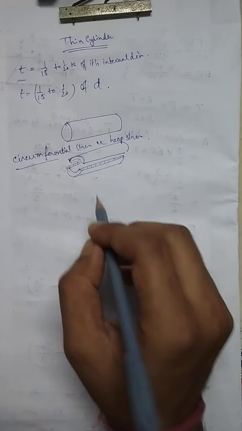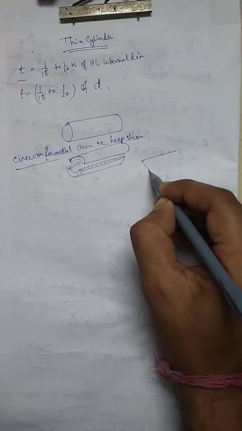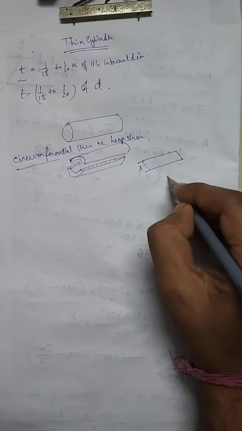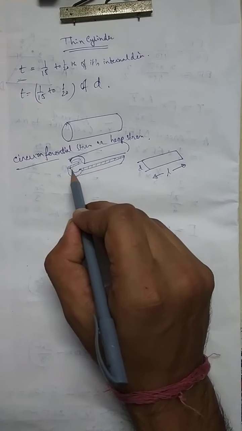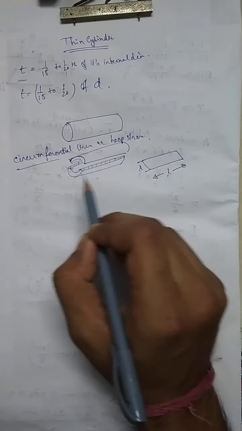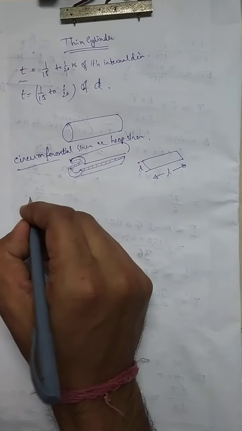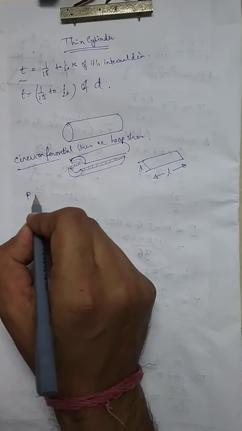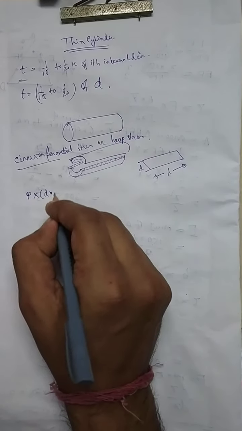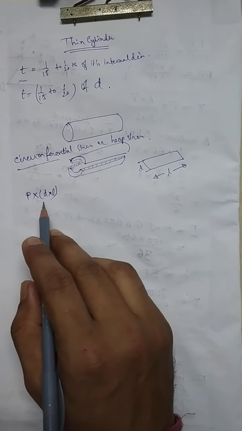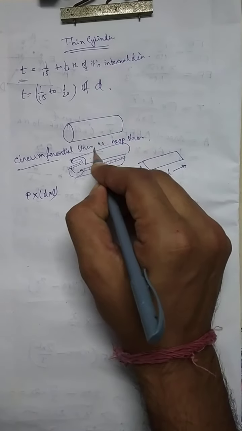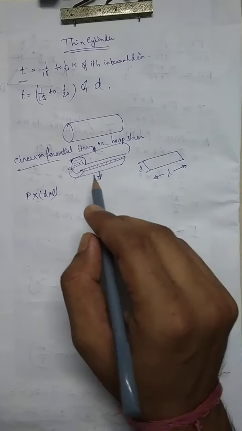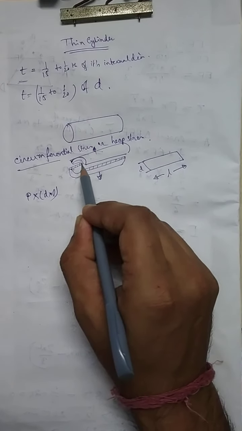If the internal diameter is D and the length of the cylinder is L, then this middle area is D into L, and the internal fluid pressure is P. Now P into this area is the force trying to separate these two halves, and the material here is providing the resistance.